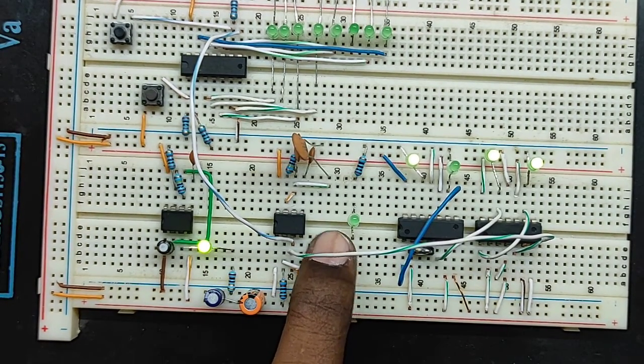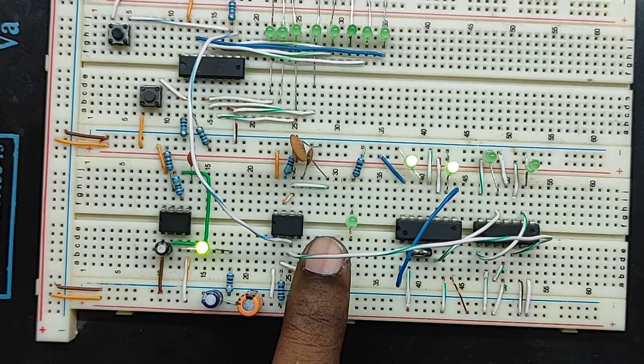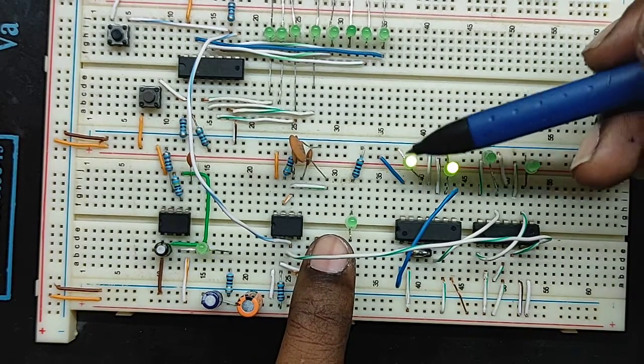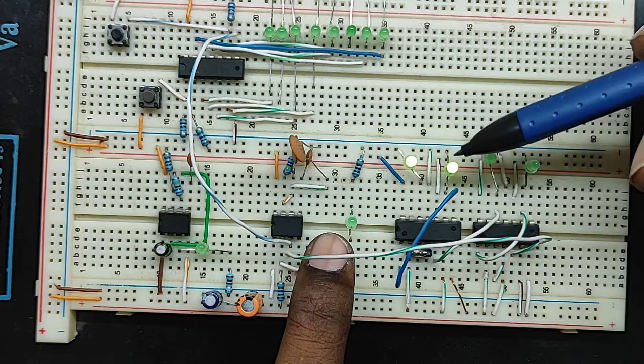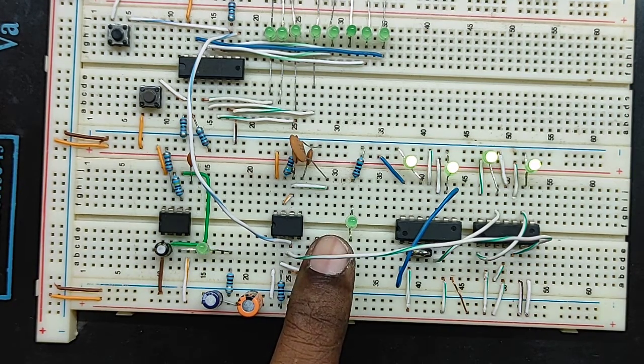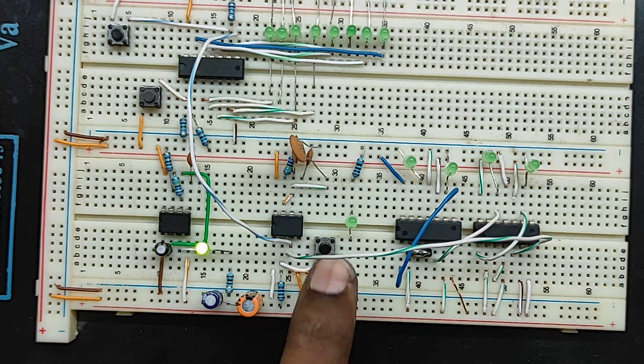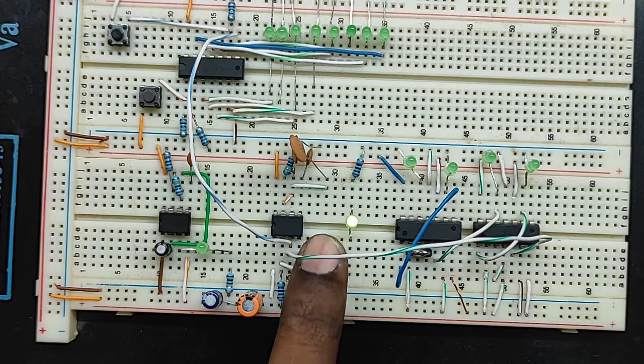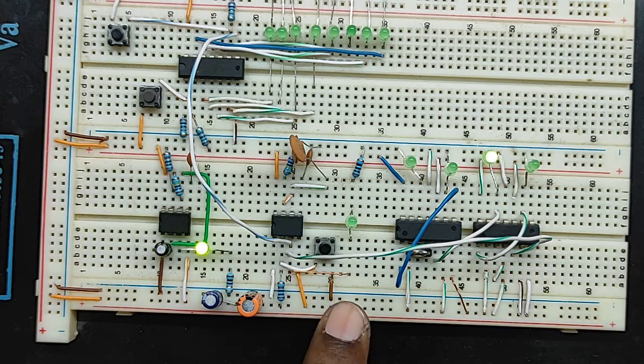See here, I am pressing again. It means 4, and it is 8, it means 12, 13, 14, 15. Now it comes to 0. Now again 1, 2.